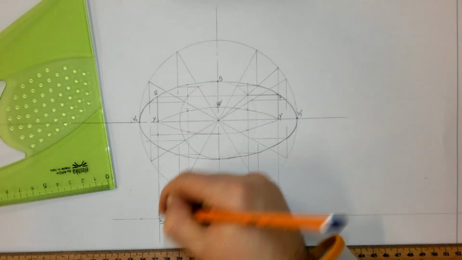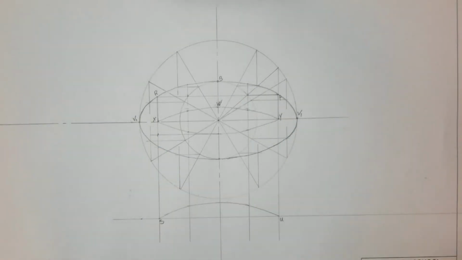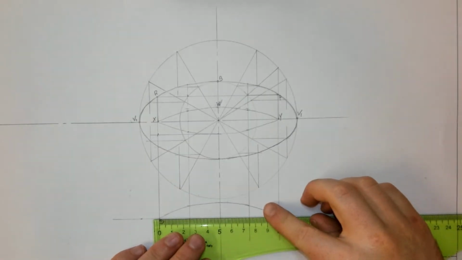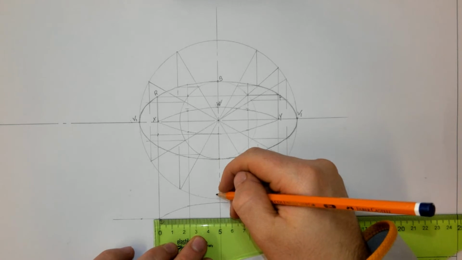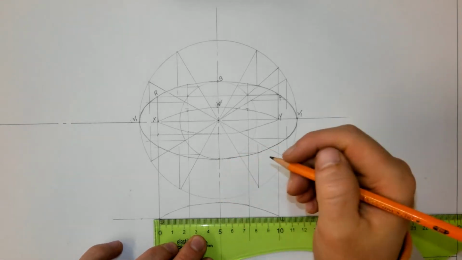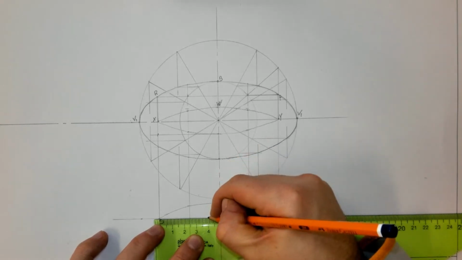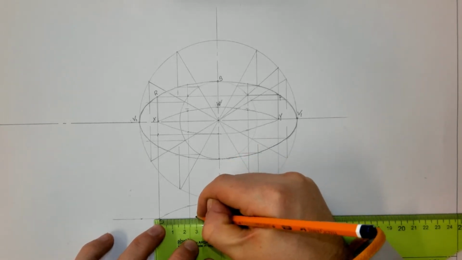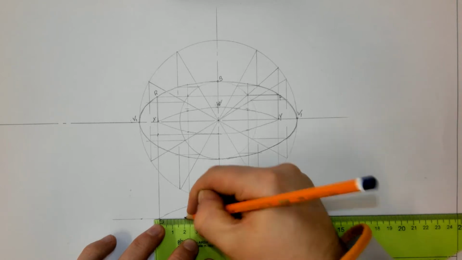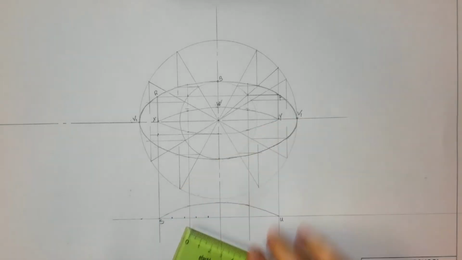So here's the rectangle. 10, 30, 20, 10.